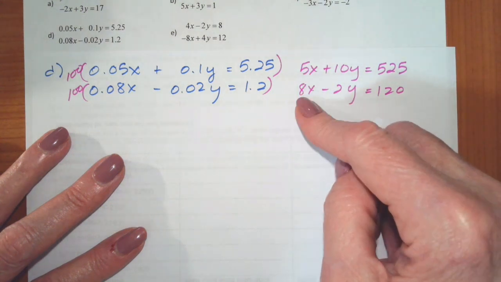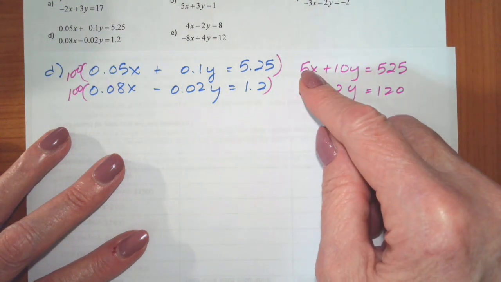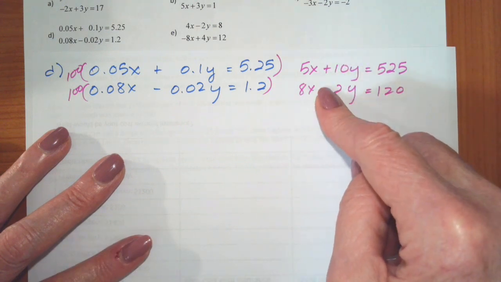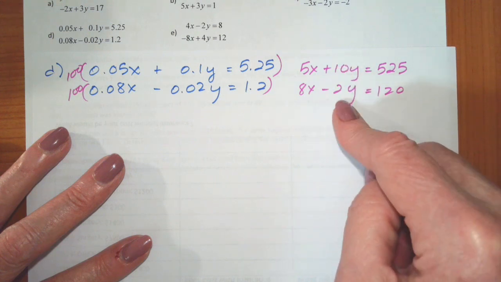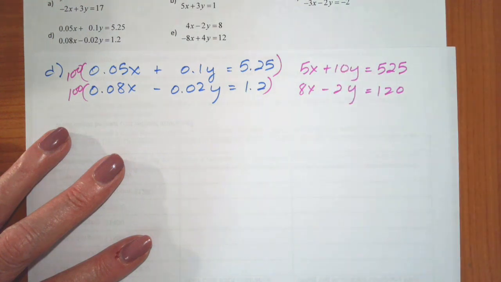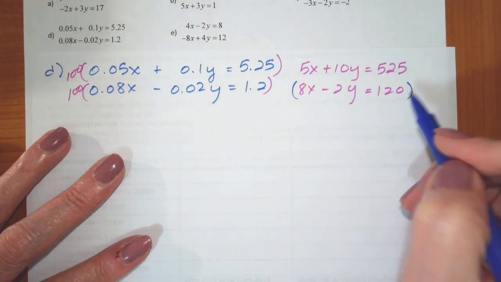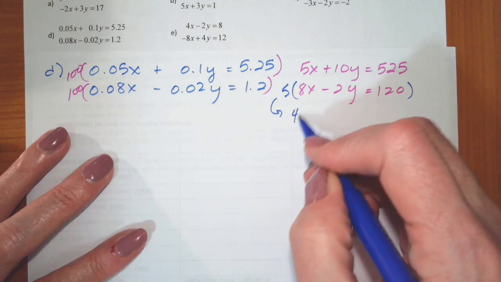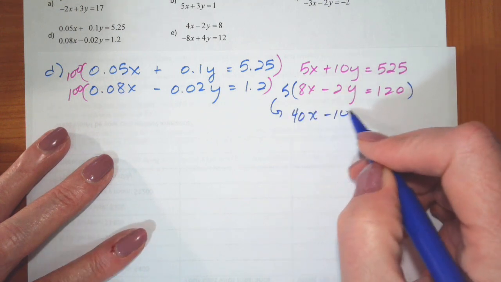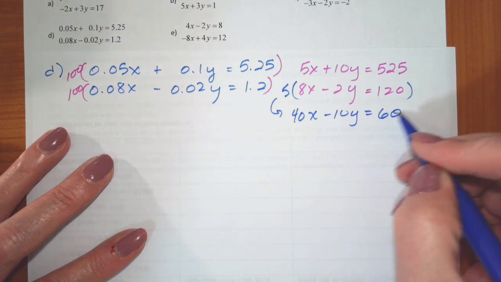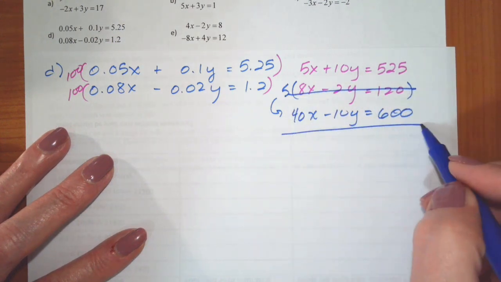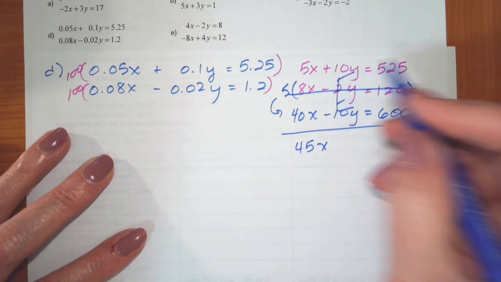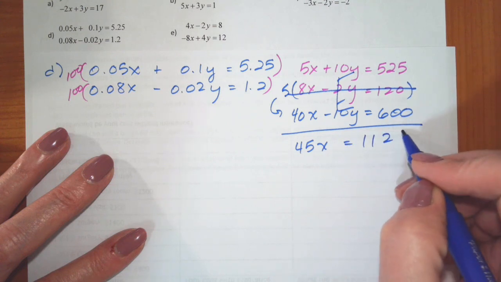I could look at these, but the signs are the same, and I would have to multiply this equation by 8 and this by 5. But this one, their signs are already different. And to get the same coefficient here, I would just have to multiply this equation by 5. So this becomes 40x minus 10y is equal to 600. So that one's gone. So now I can add these together and I get 45x, this is eliminated, is equal to 1125.